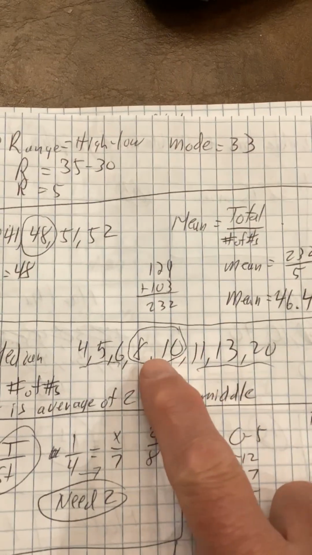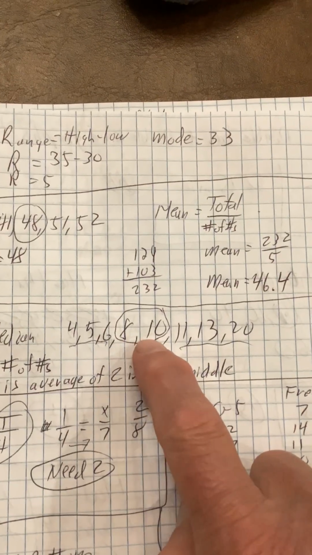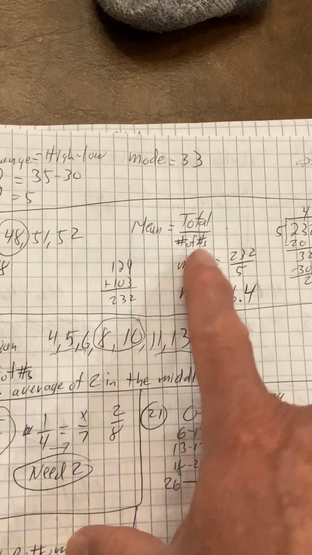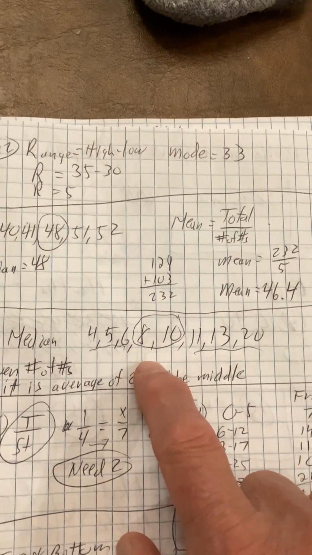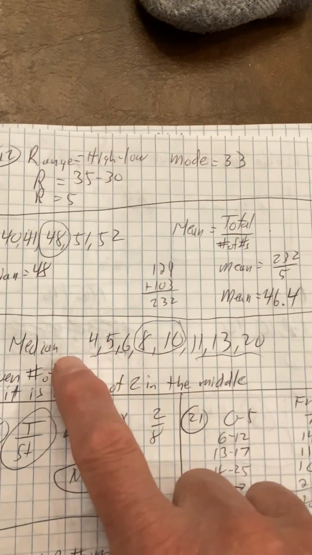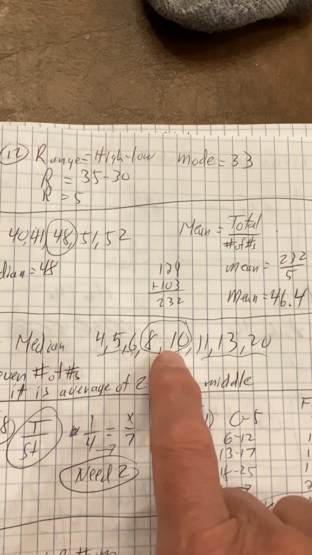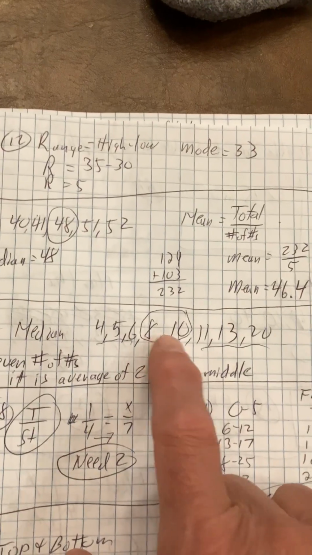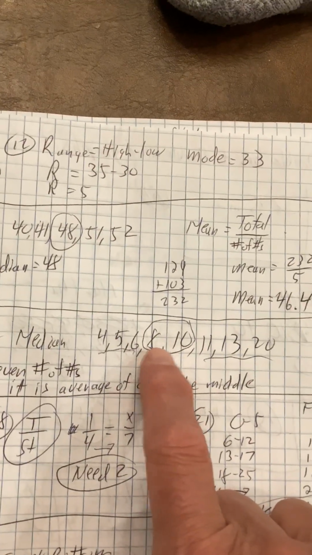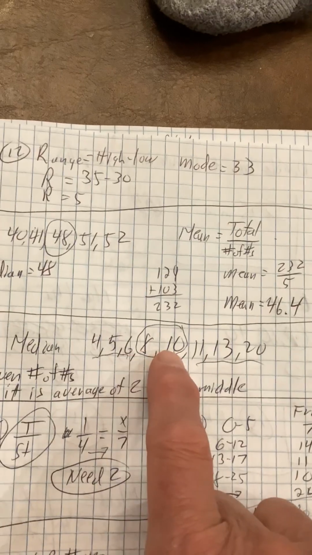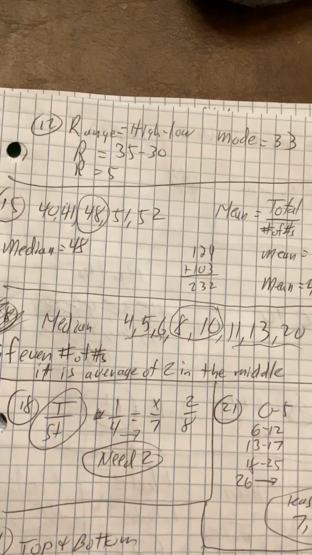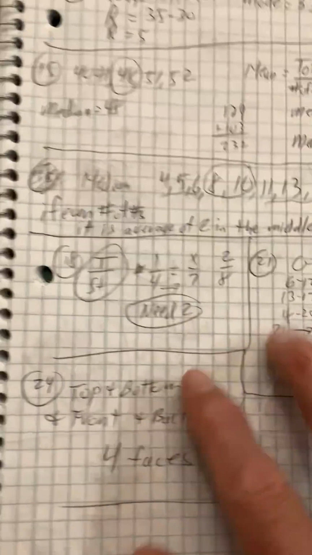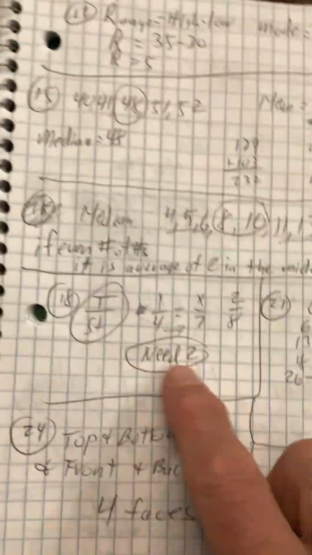And then what's the average of 8 and 10? What's halfway between 8 and 10? You could add those up and divide by 2, but you should just be able to do that in your head. The average would be 9. So when you have an even number, you just get the average, or the mean, of the 2 numbers in the middle. If they're both 8, well, it's 8. If it's 8 and 10, it's 9. If it was 8 and 9, it would be 8.5. The average is halfway between. Anyways, that was just extra practice.